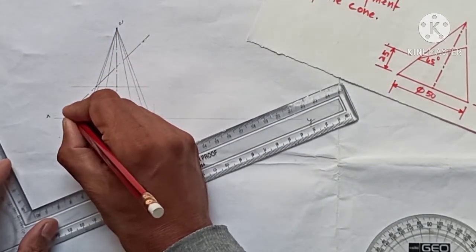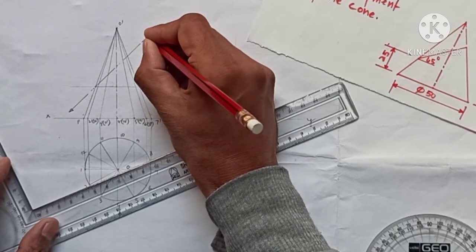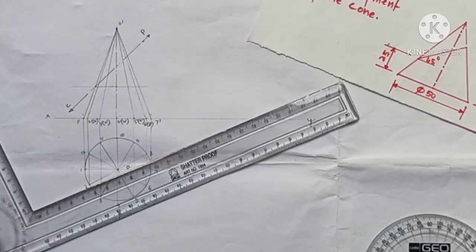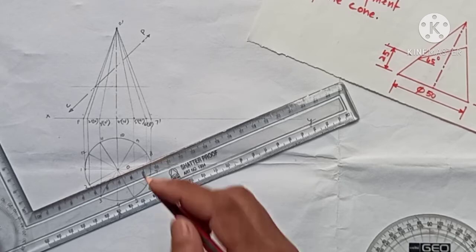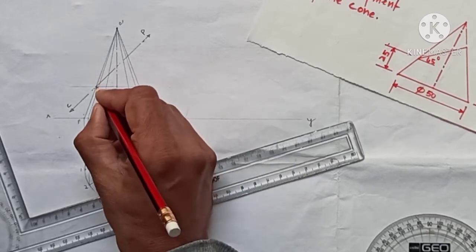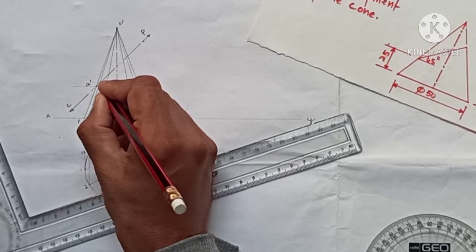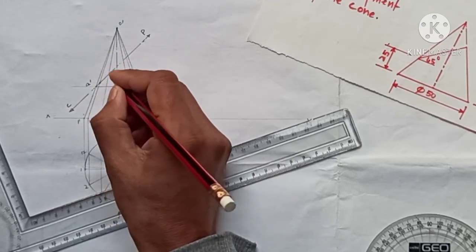This is my sectional plane or cutting plane. This cutting plane is cutting these generators at various points. Fine, so let's name these various points. This is A prime, and this is B prime.